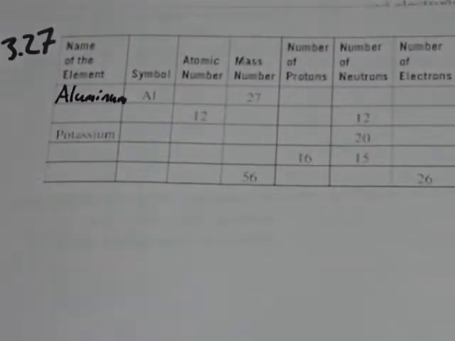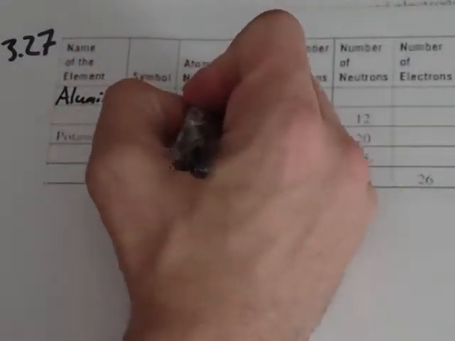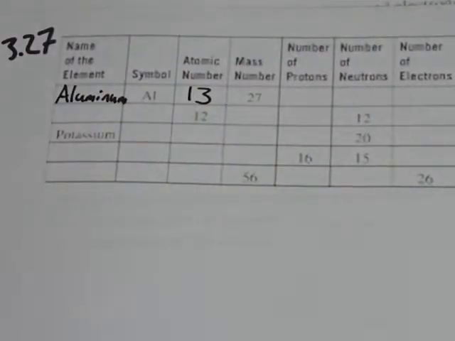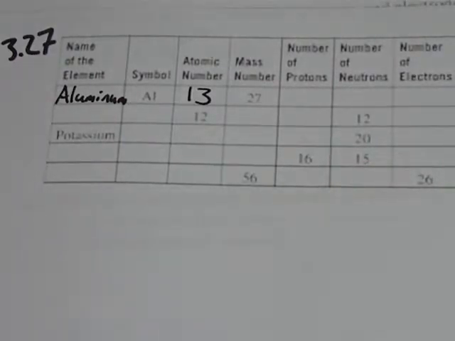So the atomic numbers are those numbers that are used to identify each element as a unique element and a unique atom. Each element has a different atomic number. And so for aluminum, you'll find the Al, you find the number 13 as our atomic number. And for this isotope of aluminum, we have a mass number of 27.